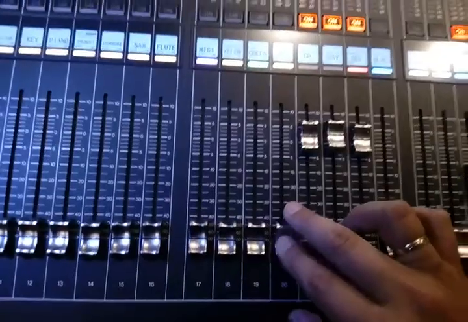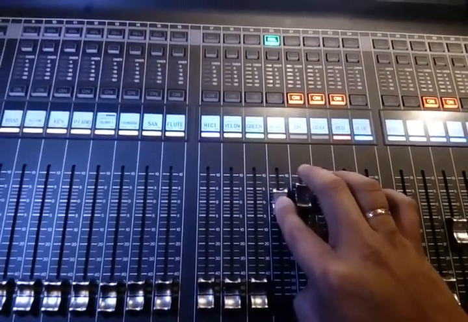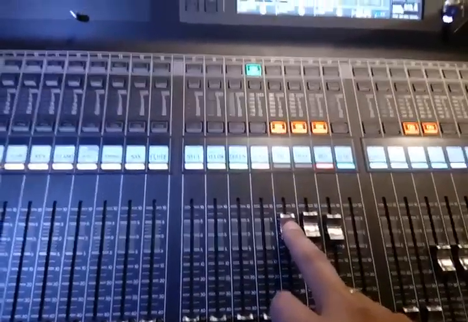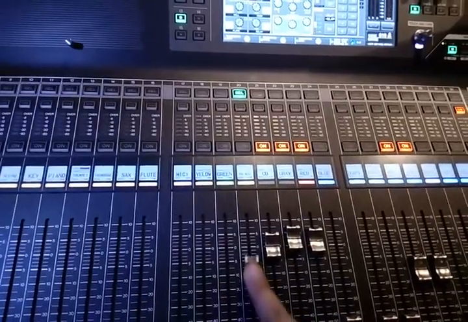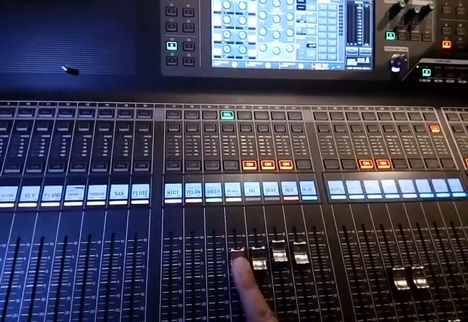Okay, so it's something like that. So everything goes here. Monitors for the vocals all alone, and you can do a different EQ for the house and a different EQ for your monitors, so that it may avoid the feedback and everything.